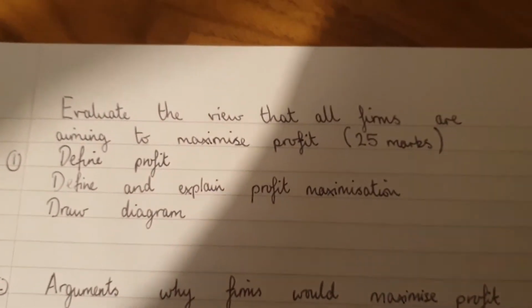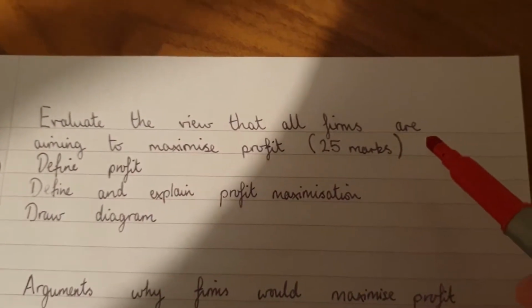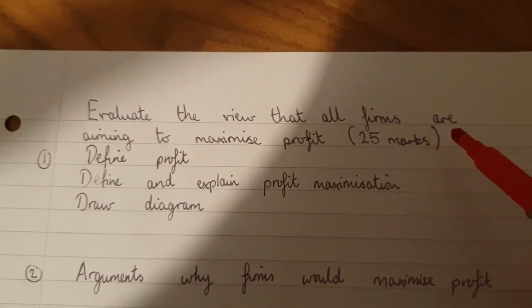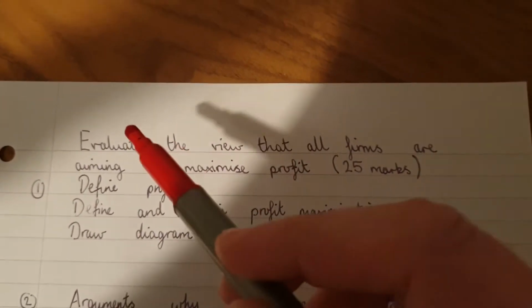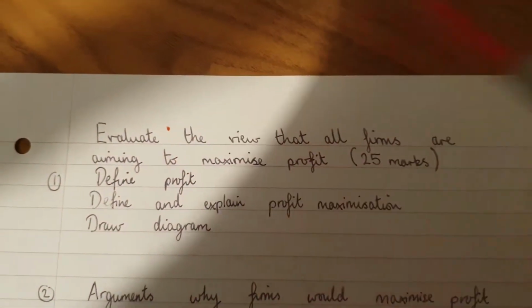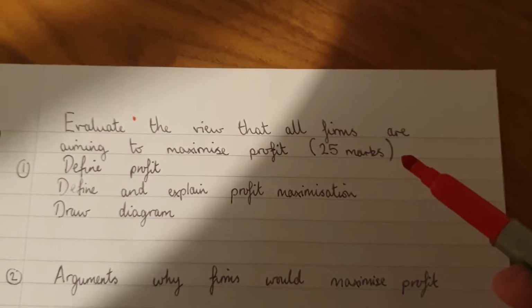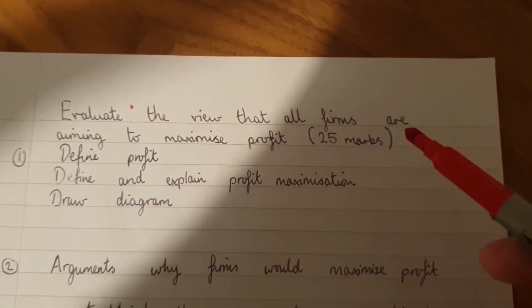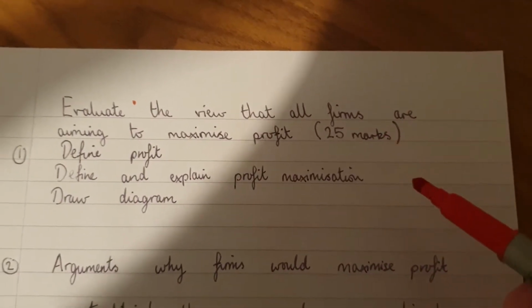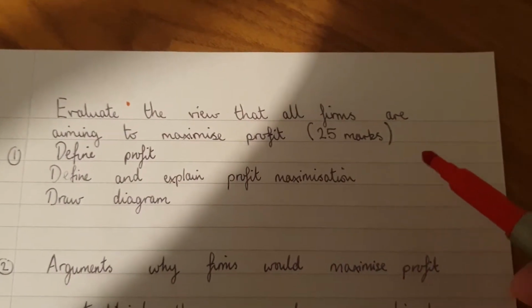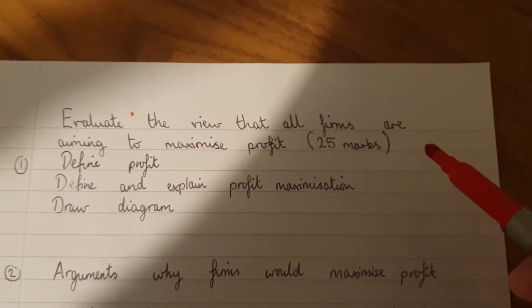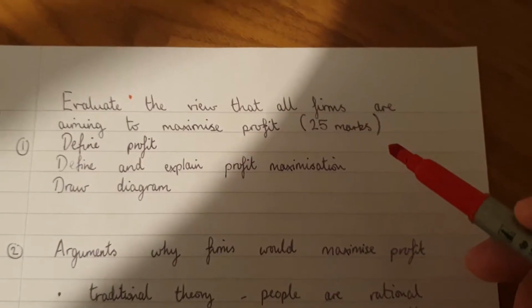In this video, we're going to be going through a typical economics question. It's one of the essay type questions that you get, and it's specifically an evaluate question. So the question is, evaluate the view that all firms are aiming to maximize profit. Typically this would be worth 25 marks in most UK exam boards. So this is how we would structure this essay.